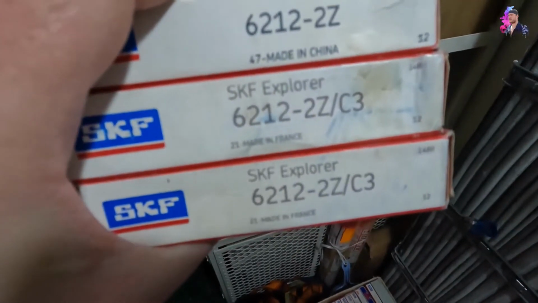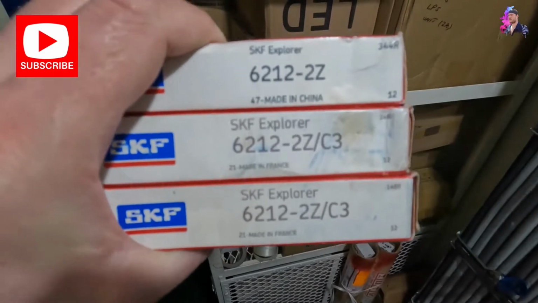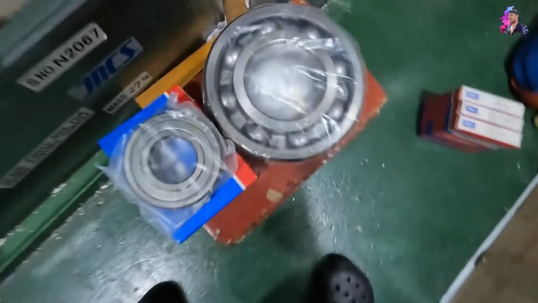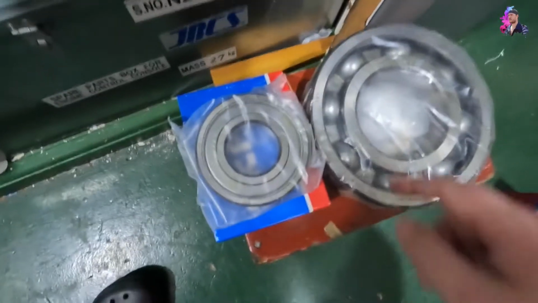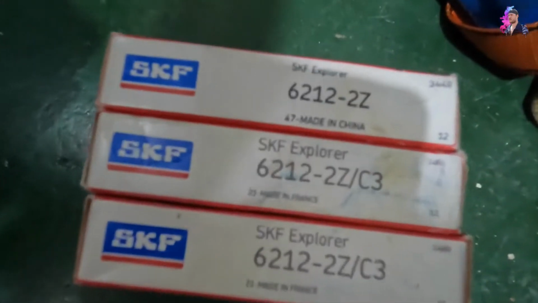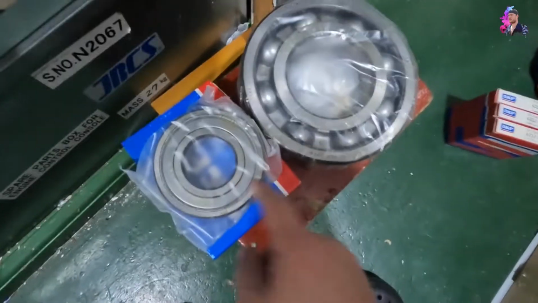The next one, 2Z, you see there, 2Z. Sometimes it's written ZZ. Okay. So 2Z is referring to the casing here. Whenever you see 2Z or ZZ on a bearing box, that means you will have this type of bearing.